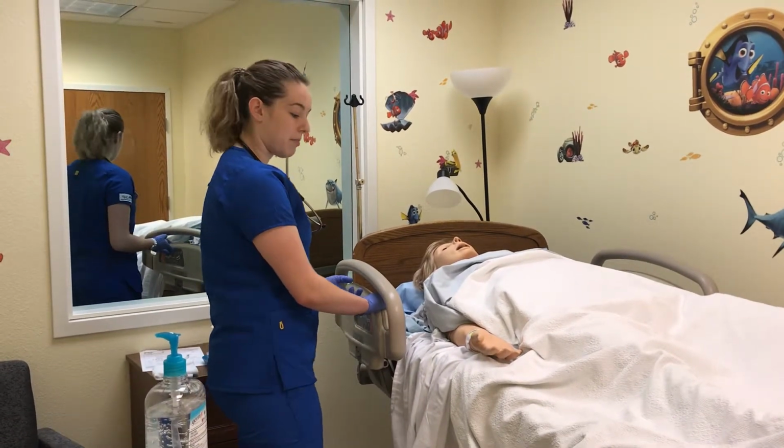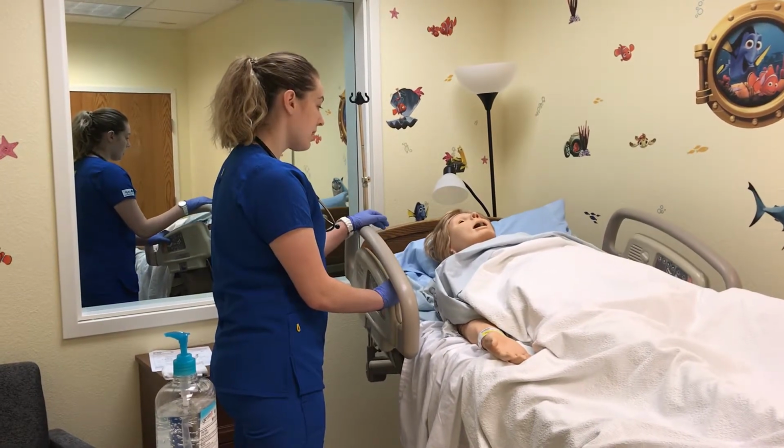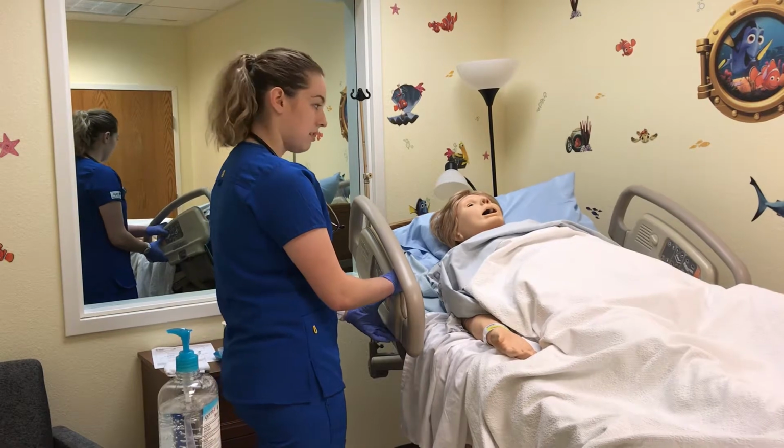So I'm just going to put the bed up to a good height. I'm going to sit you up. Is this a good time for you to have your medications? Yes? Oh, perfect.